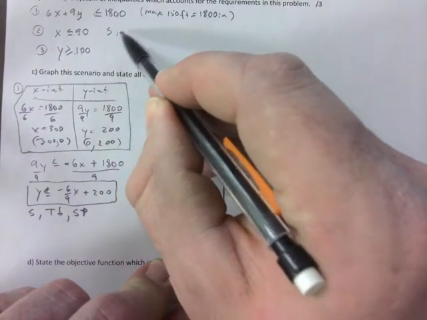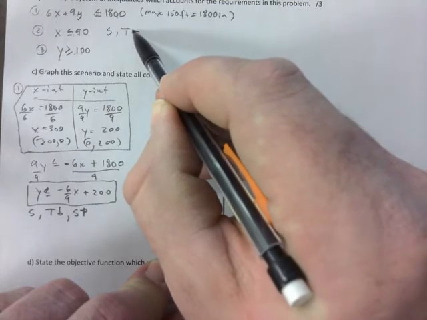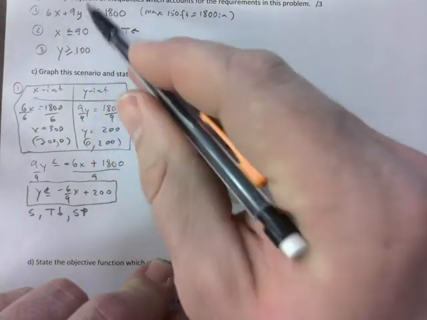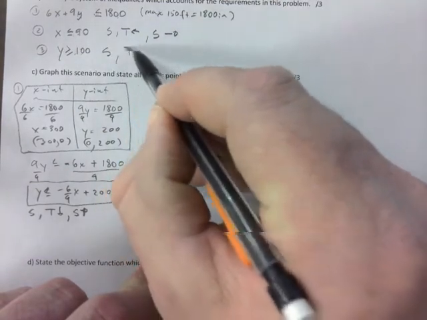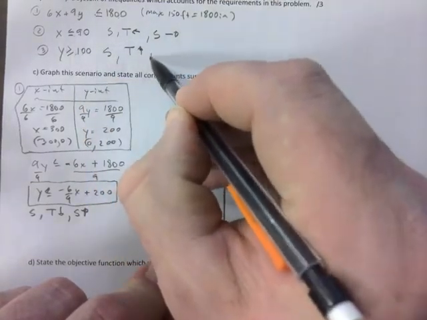This is solid. True is to the left because it's x, it's vertical, right? I'm going to shade to the right. Solid, true is above. I'm going to shade below.